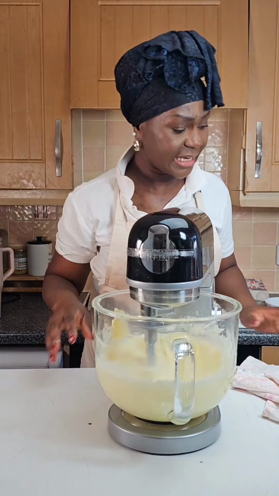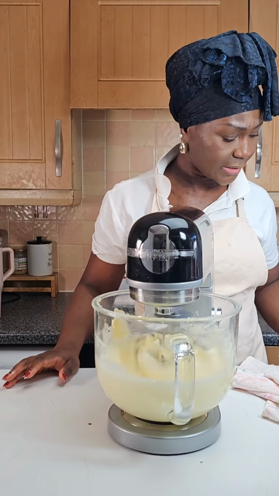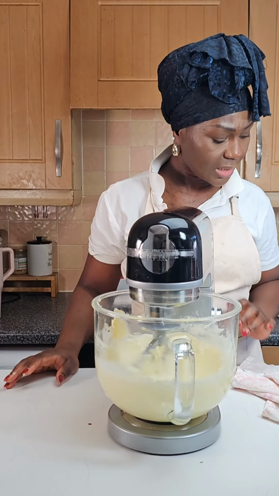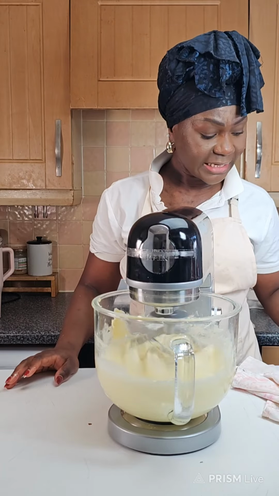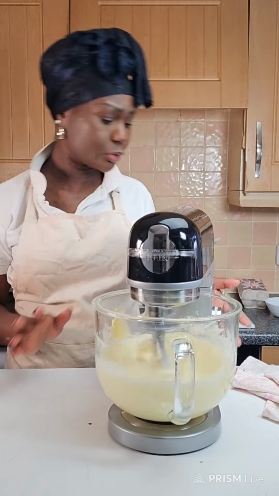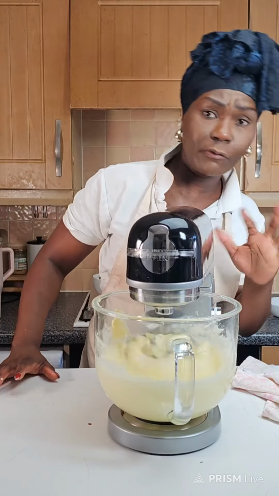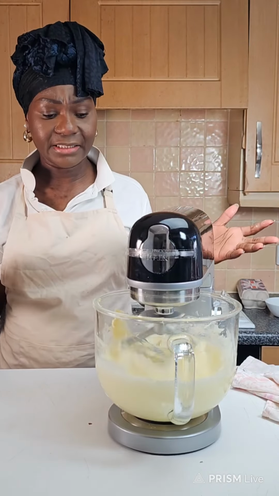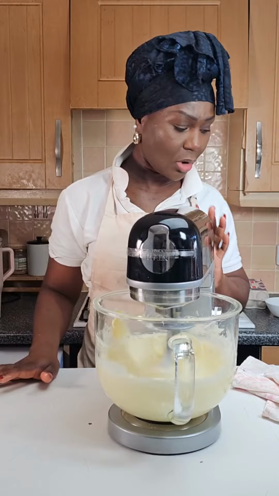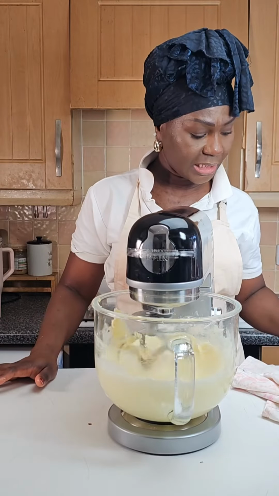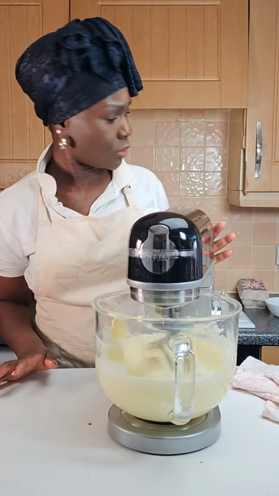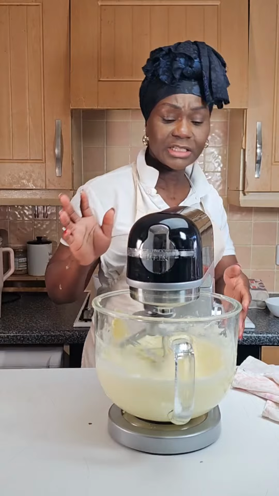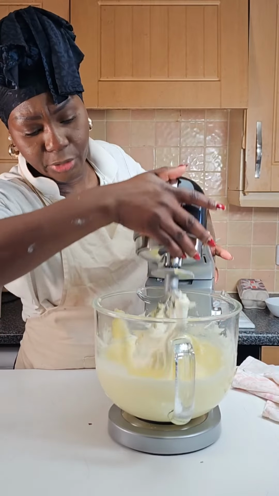As you can also see, I have left the buttercream to cream at a speed of 1 to 2. That is because I don't want to overmix it, because I need to add the other ingredients in. So those are all important considerations I have to make in the buttercream process.